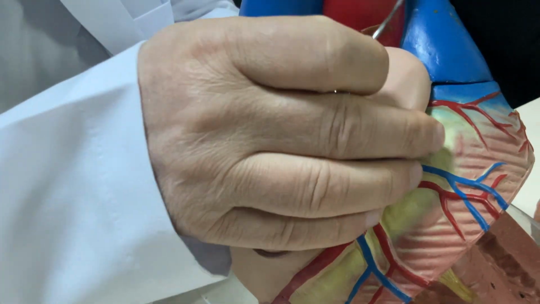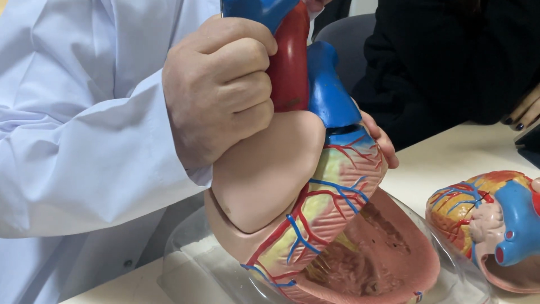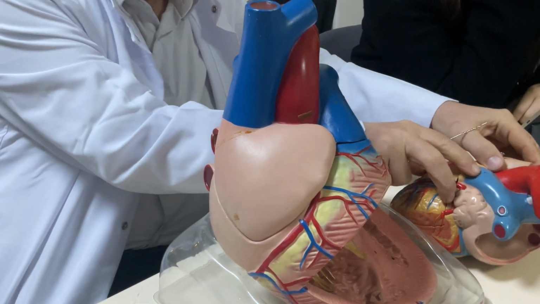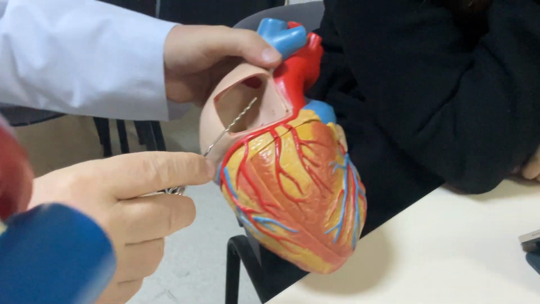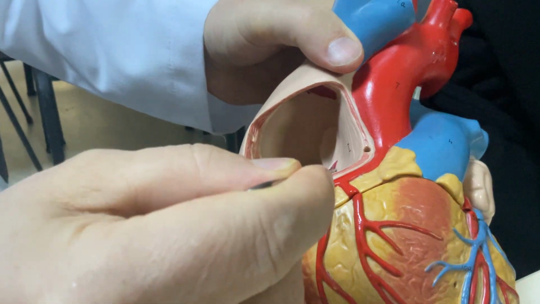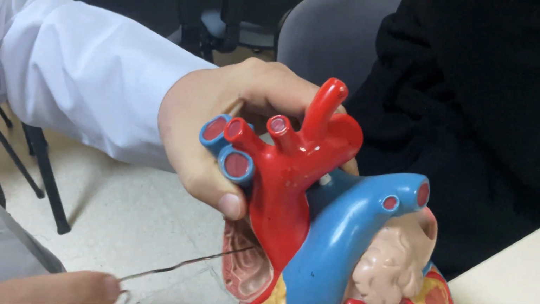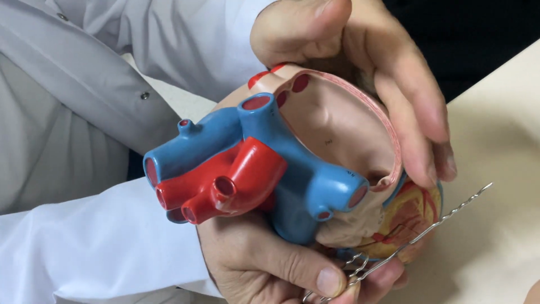Then, if you look at this model, I cannot open it, but here I can open that. Look at right here, we have the interatrial septum, which separates the right atrium from the left atrium. This is the left atrium.